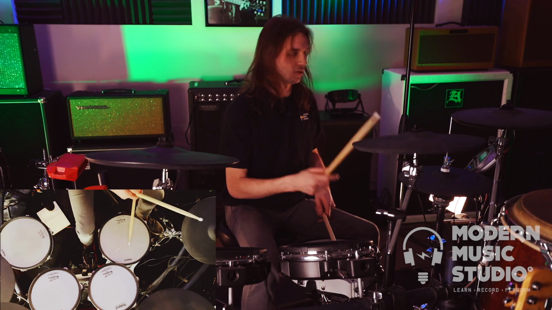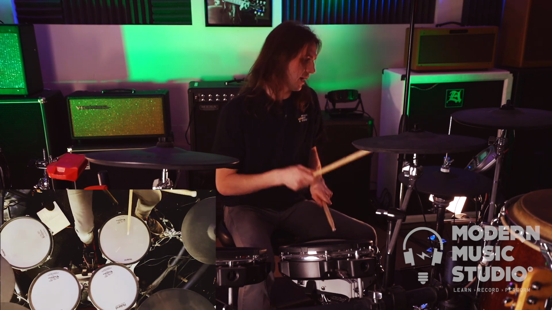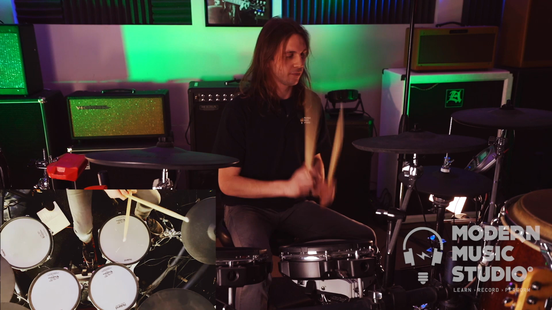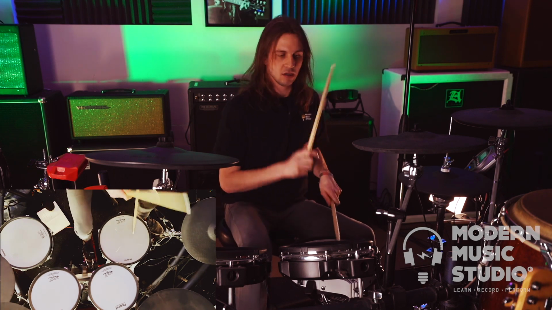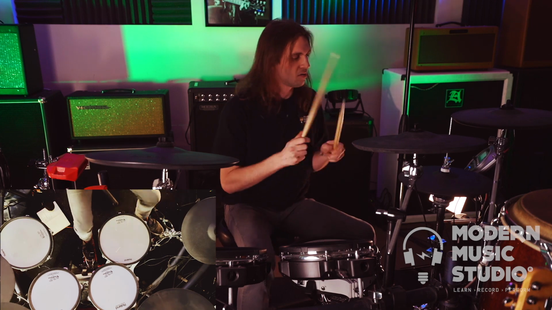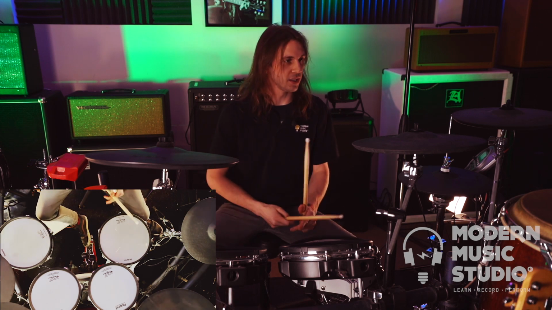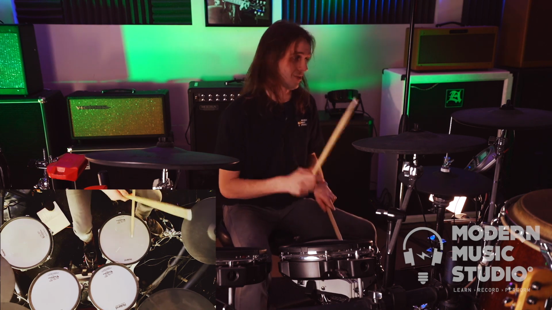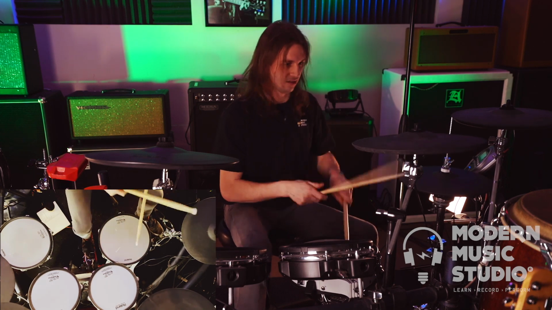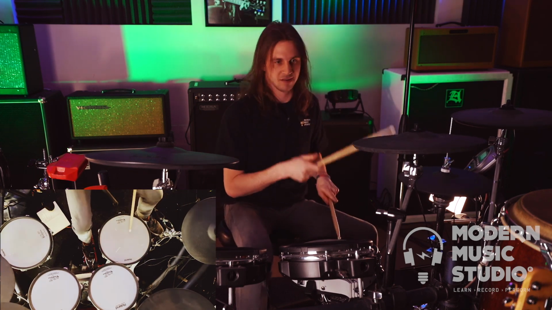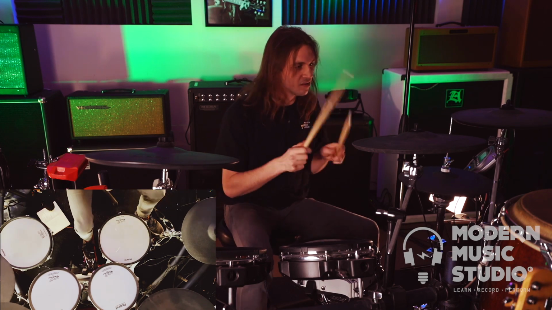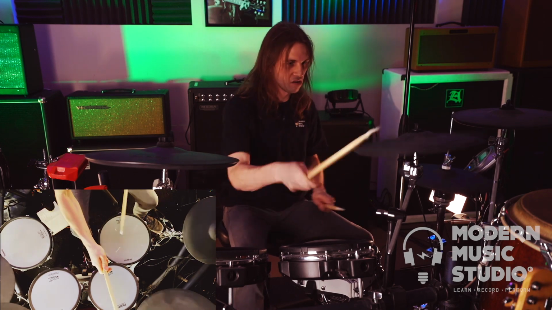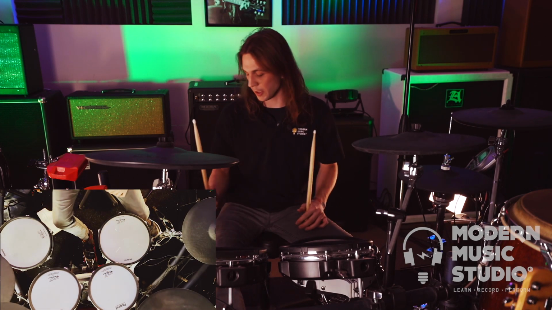So this could be like 1, 2, 3, 4, 5. That kind of thing. So you can get really creative with it and fill in that quarter note space with 4 16th notes, 2 eighth notes, or 1, 2, 3, 4. That kind of thing. So really just fool around with it.